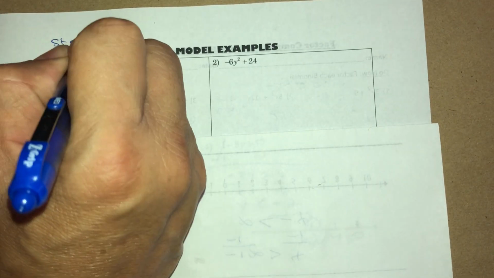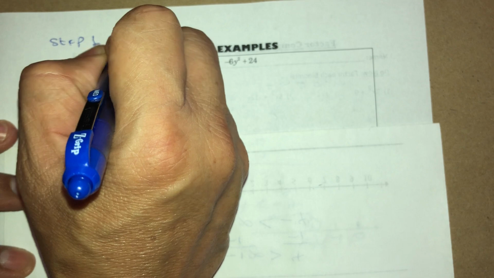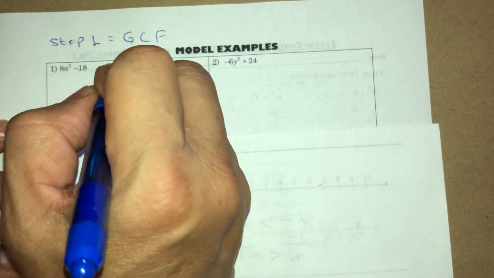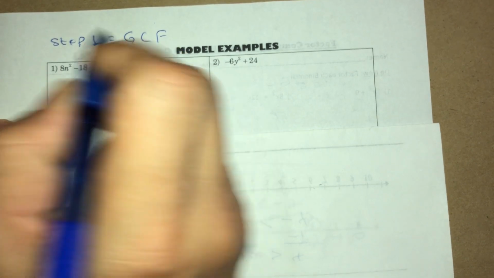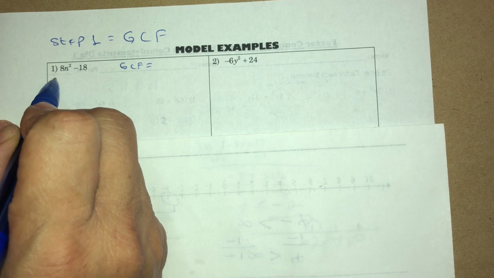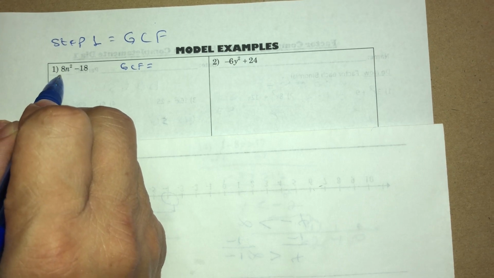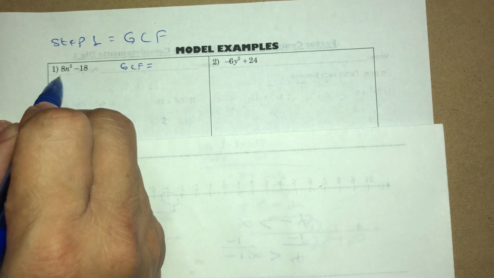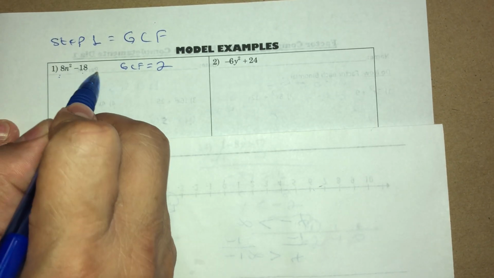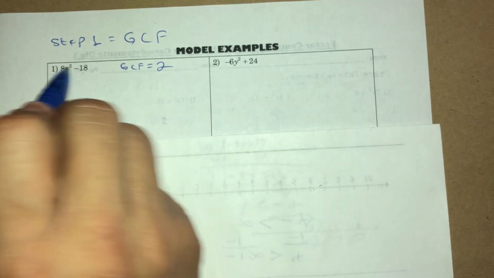So step number 1, okay, remember that. Step 1, find the GCF. So what is the GCF for this one? The GCF of this one is going to be, I think, 2, okay? Because you cannot divide 18 by 8, okay? So the GCF here is going to be 2. Now, this one has an n, but this one doesn't have an n. So the GCF is only 2.